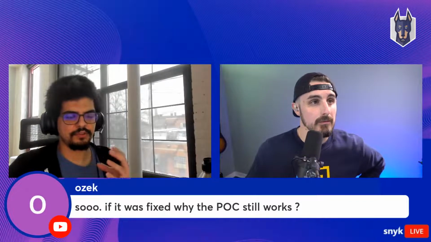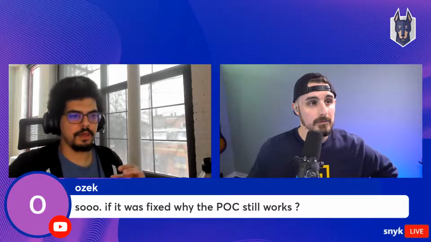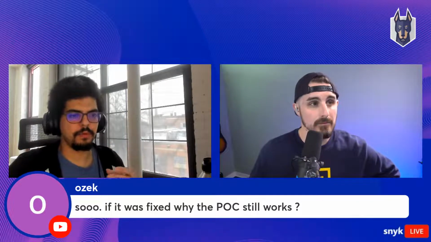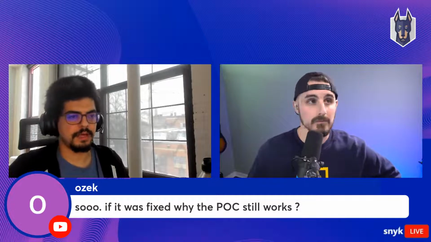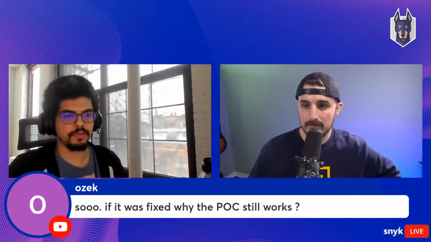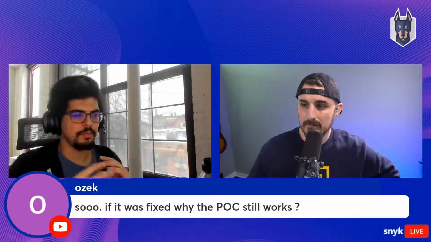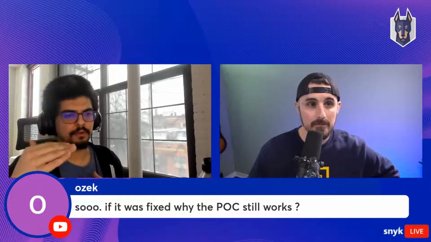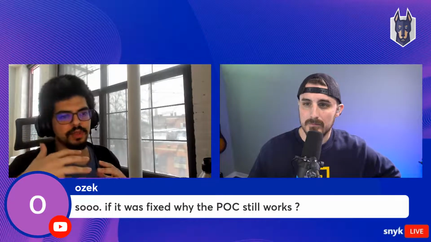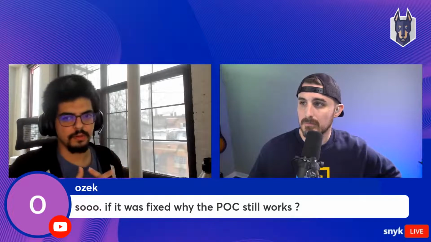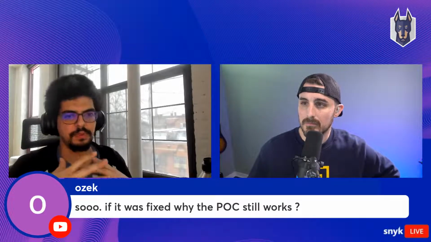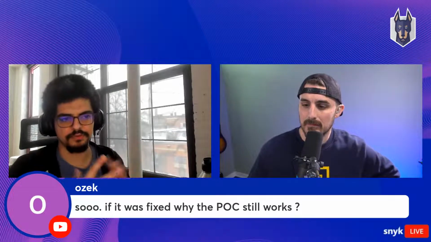So if it was fixed, why does the POC still work? Great question, Ozek. The POC is actually using an older version of the software than the most recent one. Folks might not be able to update their software for whatever reason, right? Maybe you're beholden to a very high standard of log retention. You can't turn off these servers and miss these requests. That's a reason why people couldn't update log4j immediately.